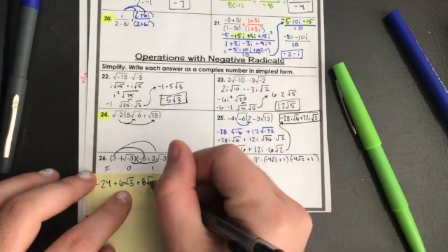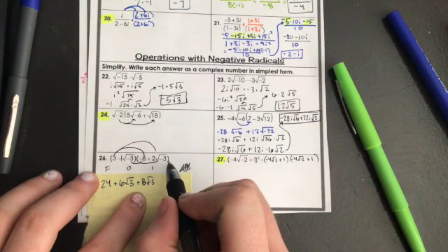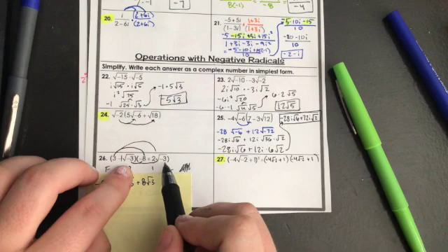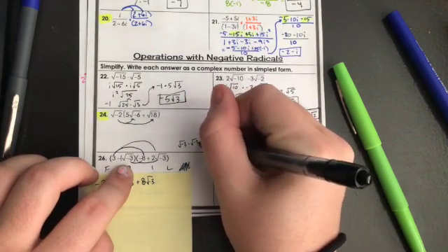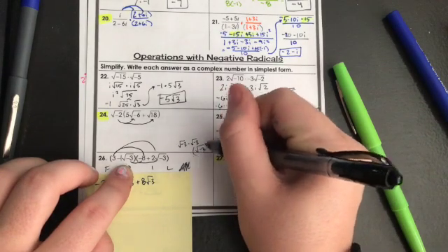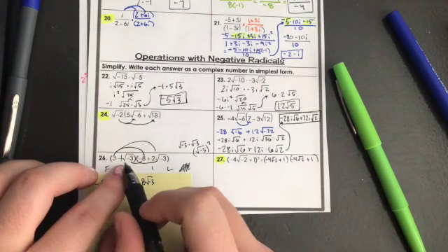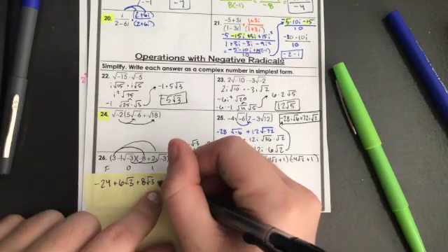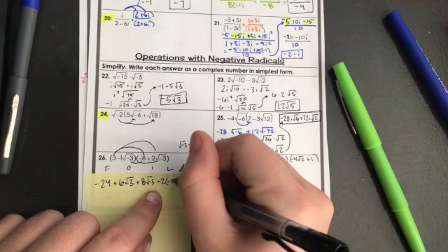That should be a negative, and this should be a -3. And then the last one, that one's a little tricky because we've got the square root of -3 twice. So whenever you have the square root of -3 times the square root of -3, that's like the square root of -3 squared. So it's going to wind up being -3. I also have a -1 times a 2, which would be a -2 times a -3.